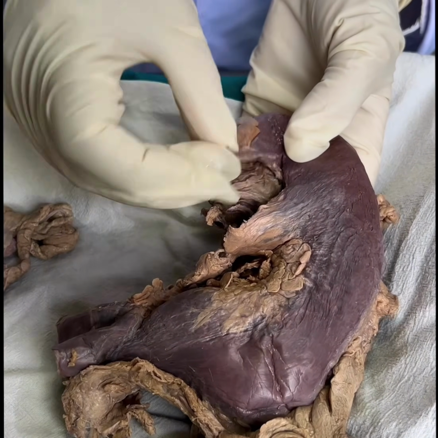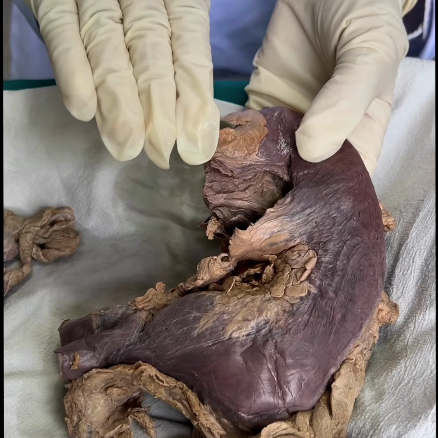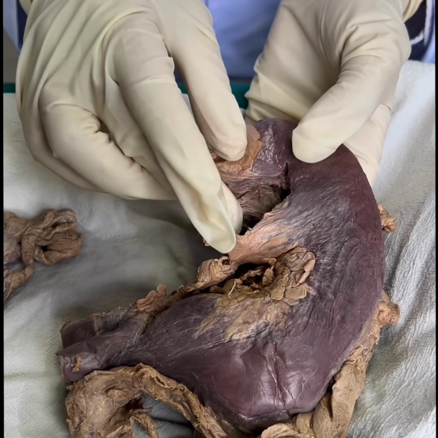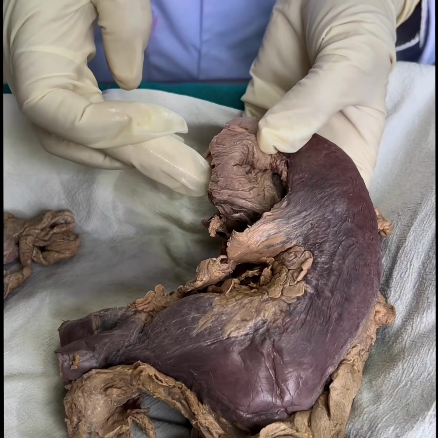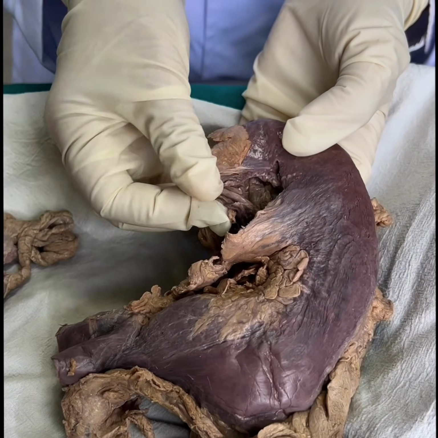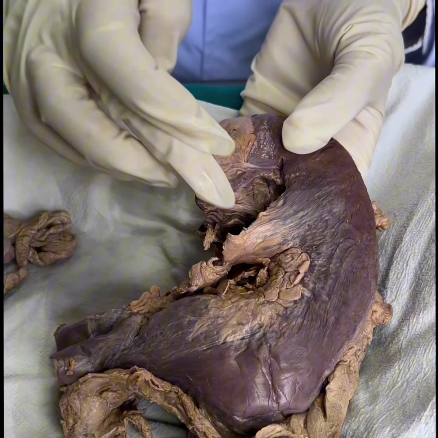That is, this is kept closed, and only when the food bolus comes does the sphincter open. So there is no proper anatomical sphincter, but you can find the physiological sphincter in the cardiac end.